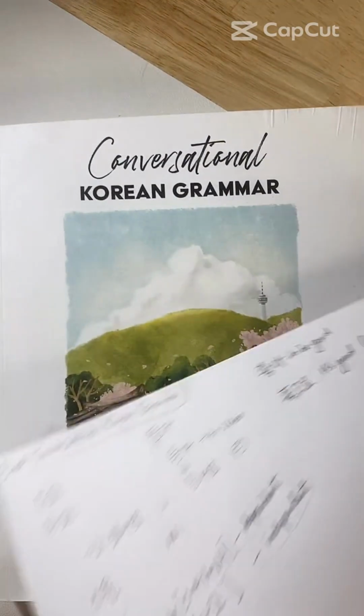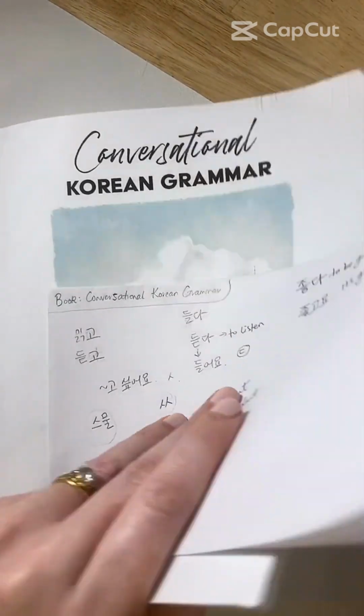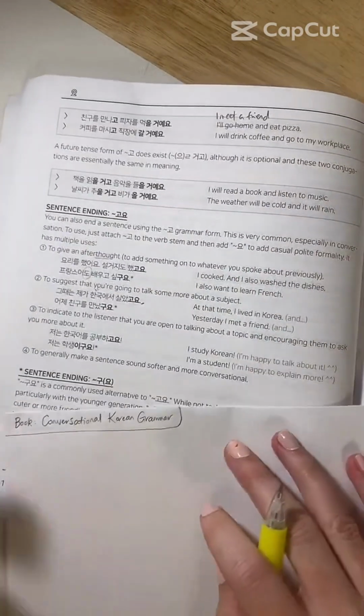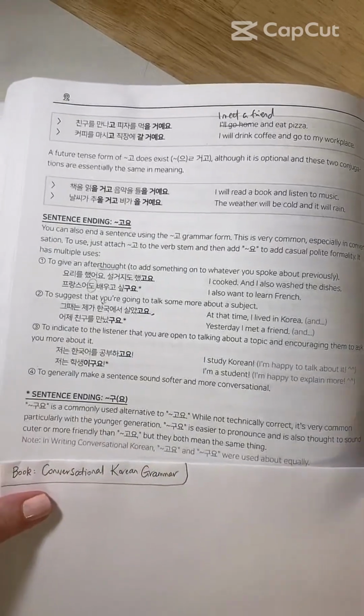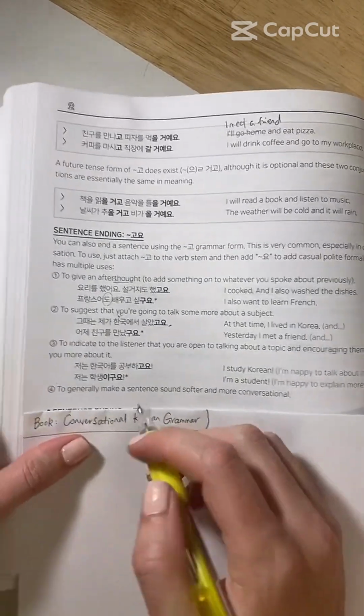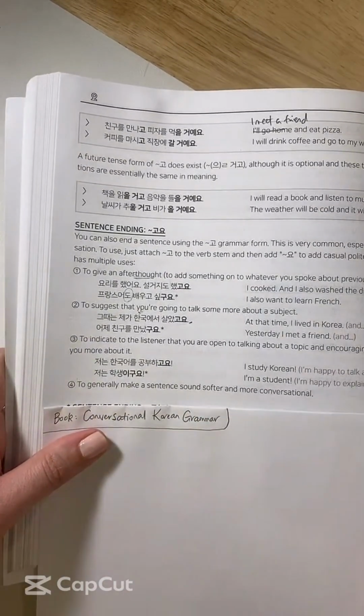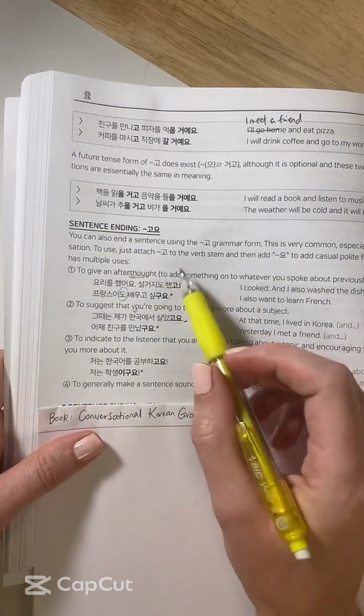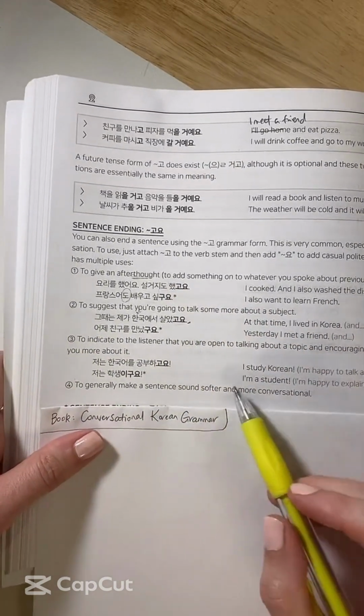May I know what this book is called? This book is Conversational Korean Grammar. So number 4 is really a very popular way that koyo is used. It's just to make the sentence sound softer and more conversational.